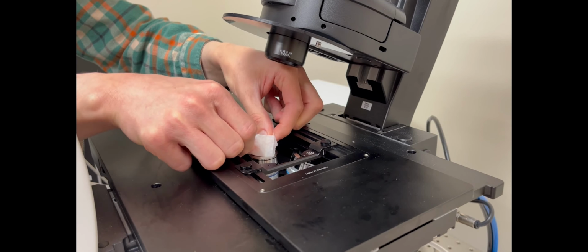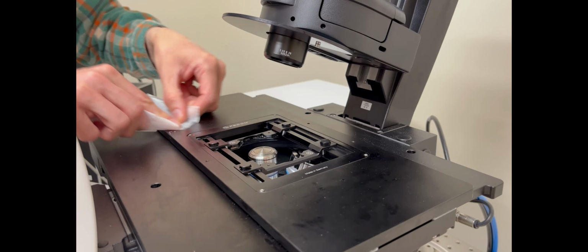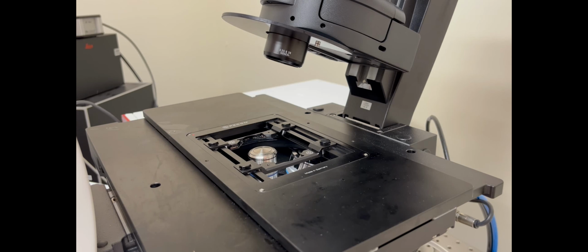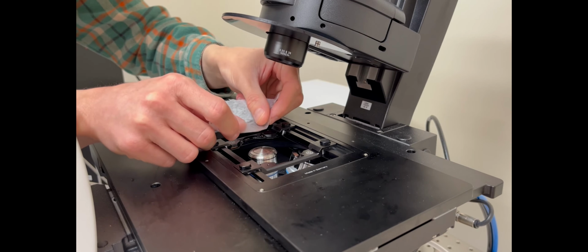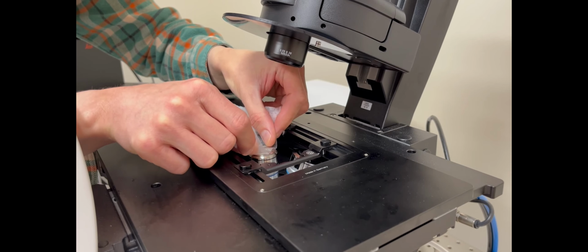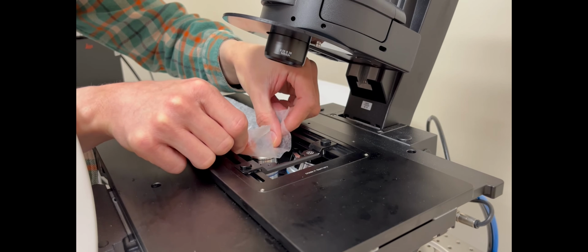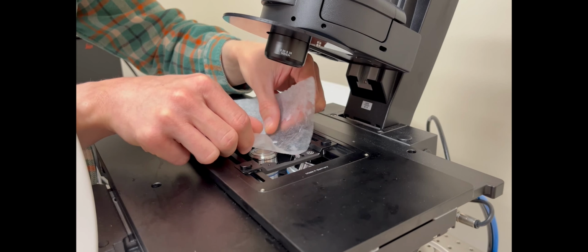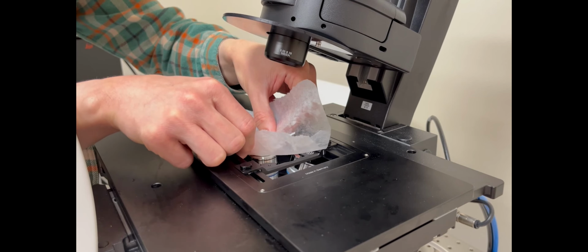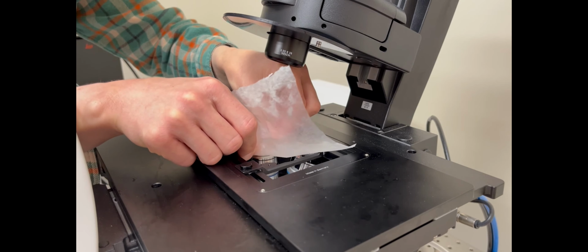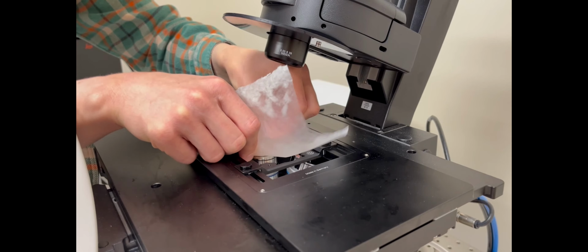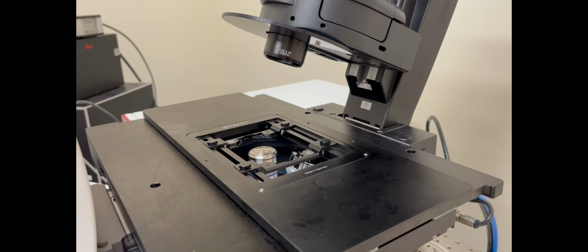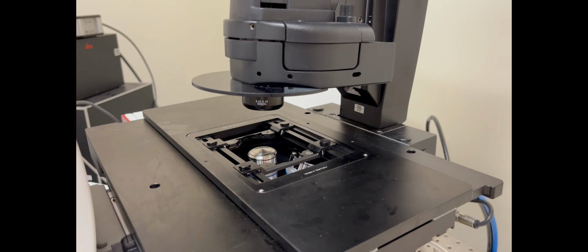So once I've done that, I'll get another fresh piece of lens paper and put some either lens cleaner or 70% ethanol on it. You don't want too much, you don't want it soaking, dripping wet, but just enough that it's pretty wet. And then just rub that across the objective a few times to really get it clean. And then once I've done that, I'll just go to a dry piece of the paper and just dry it off, and that should be good enough. It should be totally clean, and then you can just drop the transmitted light arm, and you're pretty much done.